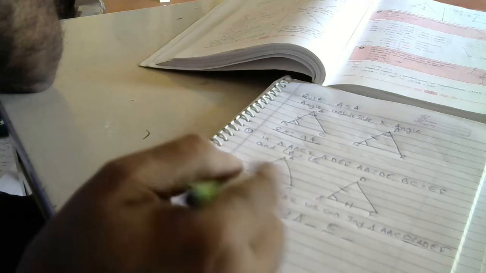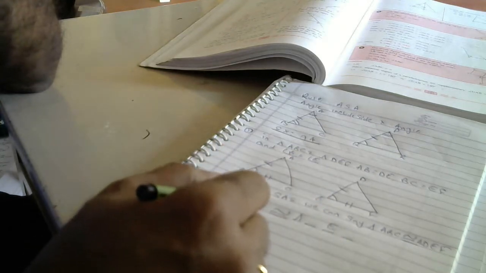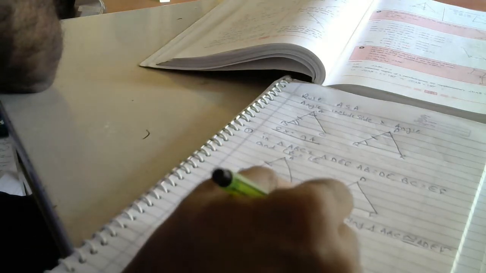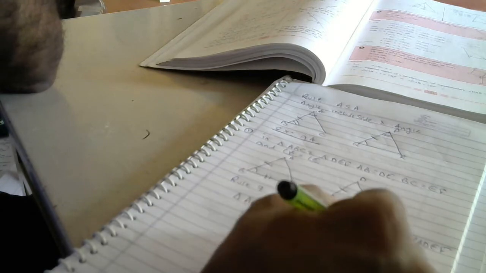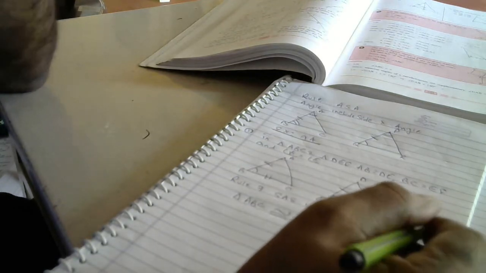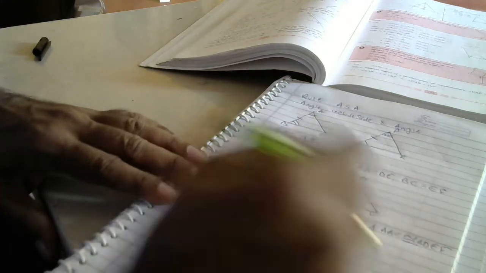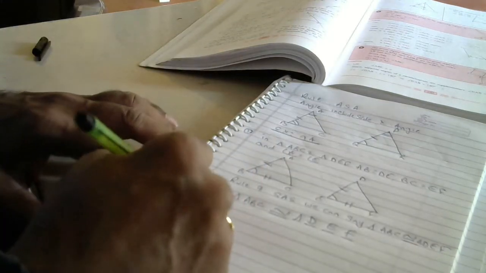And what are the other things they are telling? AB is equal to DE. AB should be equal to DE. So I can write here DE. Now two checks are done and automatically this will be in place. So we can say triangle ABC is congruent to triangle DEF.